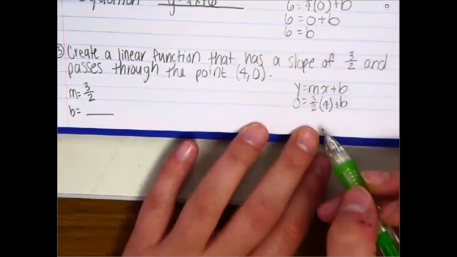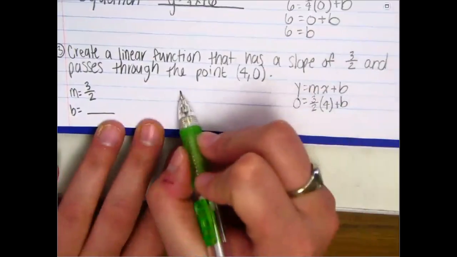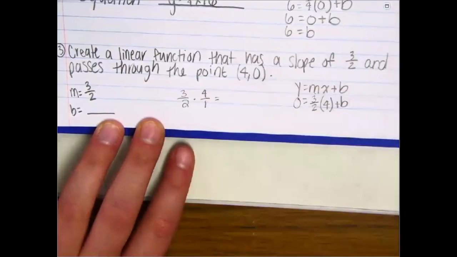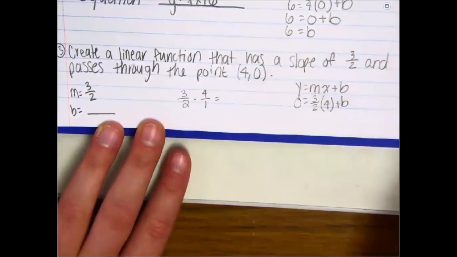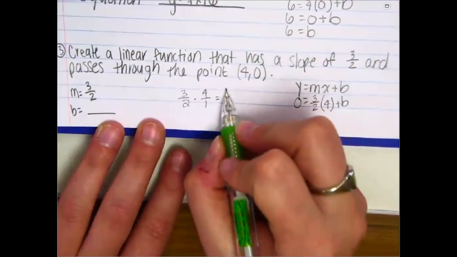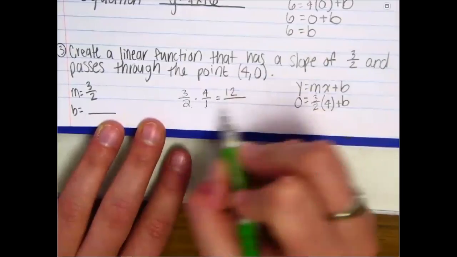Can I go ahead and solve this from here? Yes. 3/2 times 4. I could set that up over here to the side. And I know that 4 as a fraction is just 4 over 1. 3 times 4 is 12. 2 times 1 is 2.